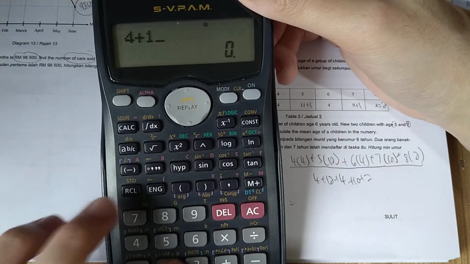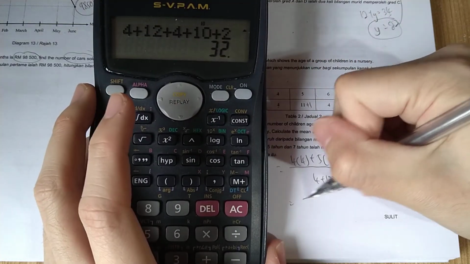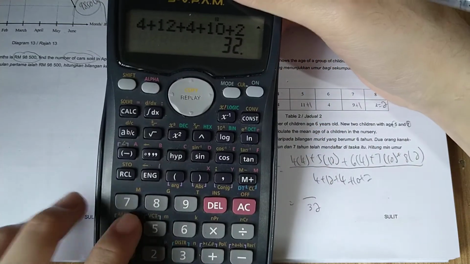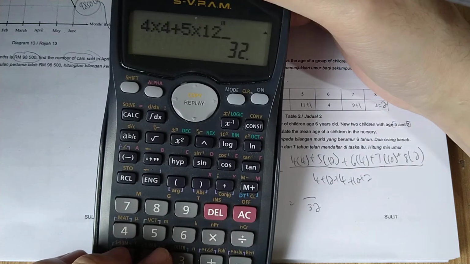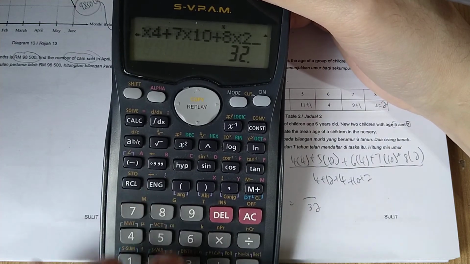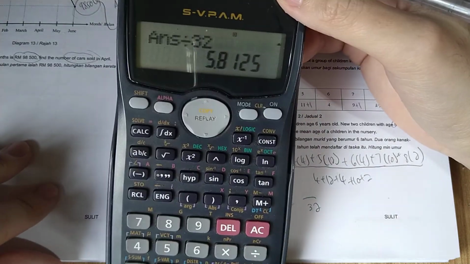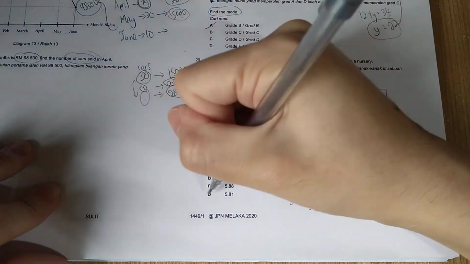Just calculate this whole thing. I like to calculate the bottom first. So 4 plus 12 plus 4 plus 10 plus 2. So the bottom is over 32. Okay, the top: 4 times 4 plus 5 times 12 plus 6 times 4 plus 7 times 10 plus 8 times 2. Boom, 186, and then divide by 32. So the answer should be 5.8125. So A, B, C, D, D, right?